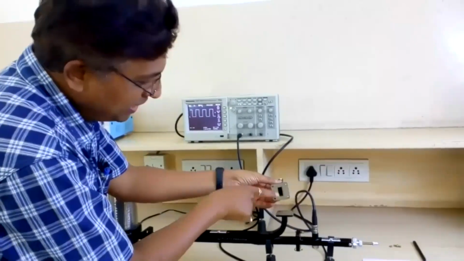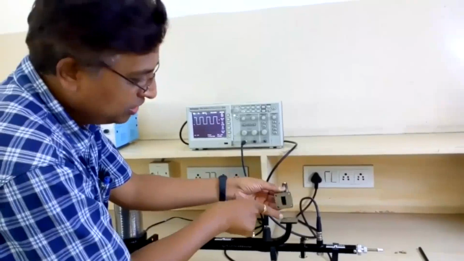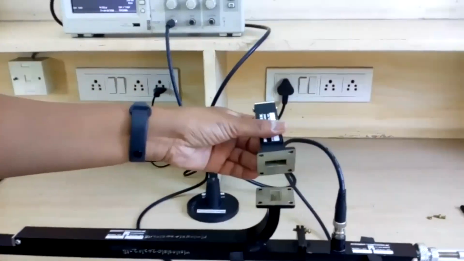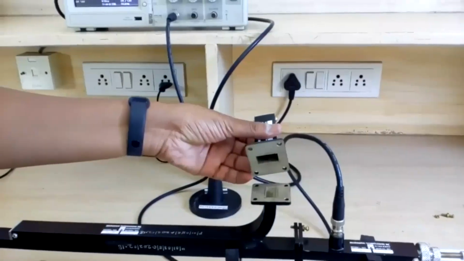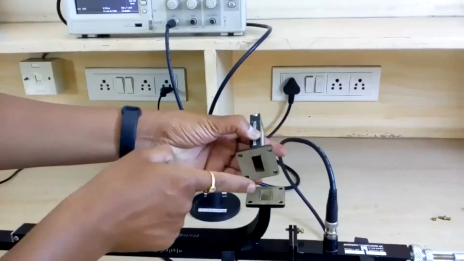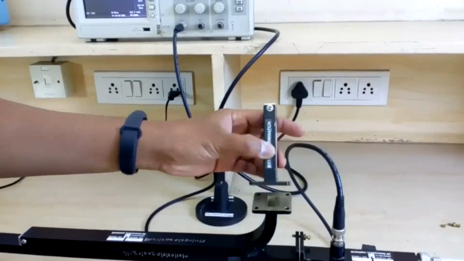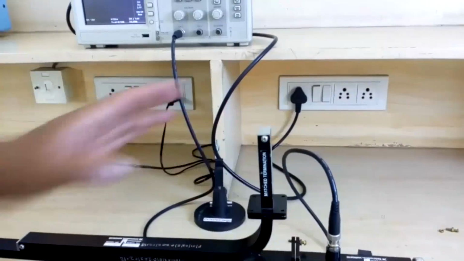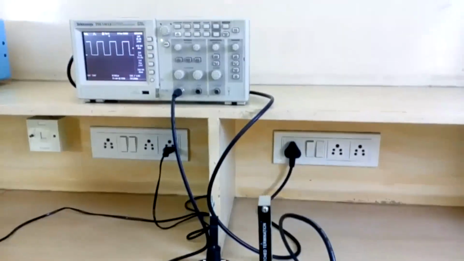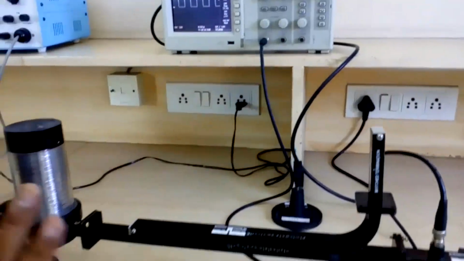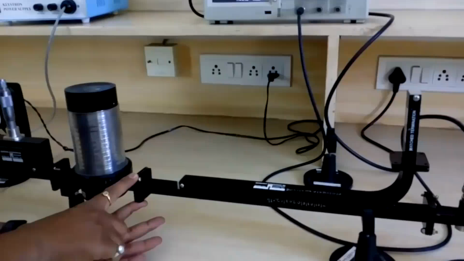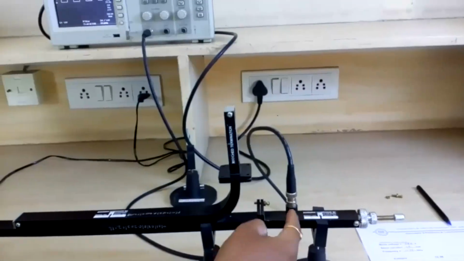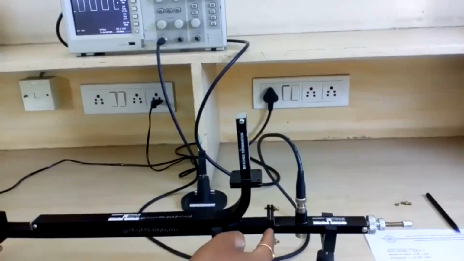It should match with the perfect rectangular gap, so that the E field and H field will not cross. It should match the direction perfectly. So I am matching port 3 with the match load. I am just repeating: I have applied input to port 1, and I am observing the output using the diode detector at port 2.